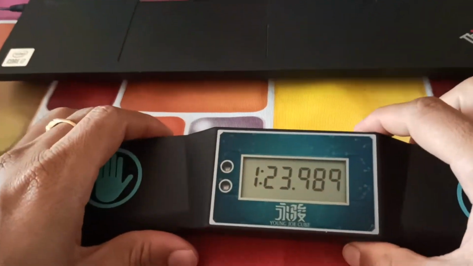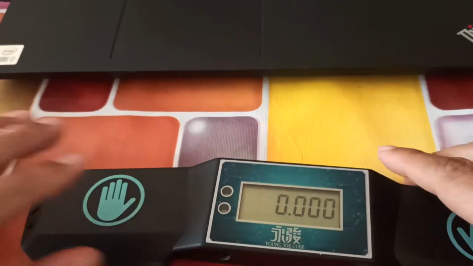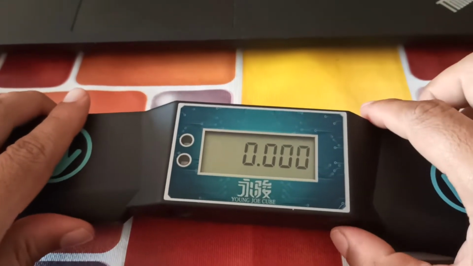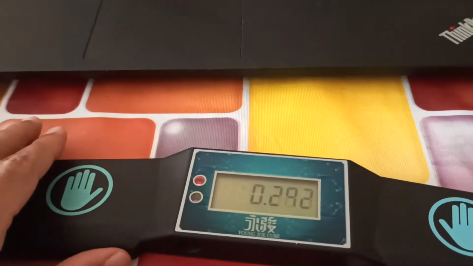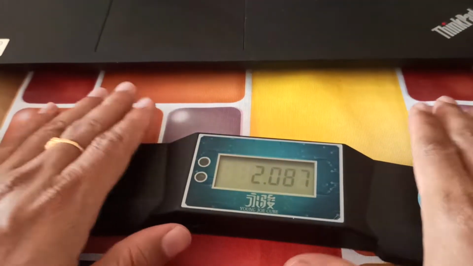Okay. Let me reset this. Okay. How do you do that? Reset? Just have to click this button. Can you show that button? Yeah, this button. See, just lift it, timer starts. You want to stop it, it will stop.